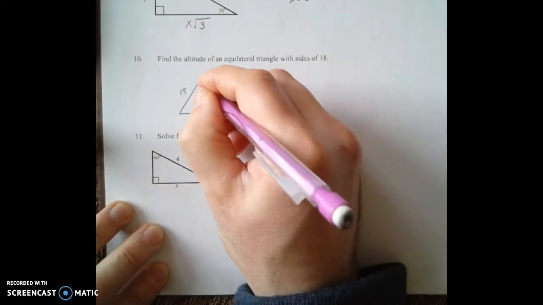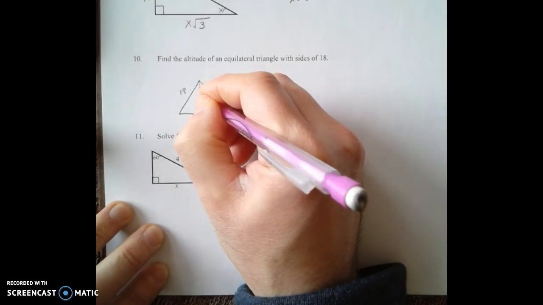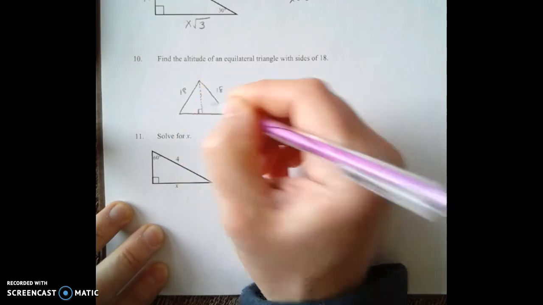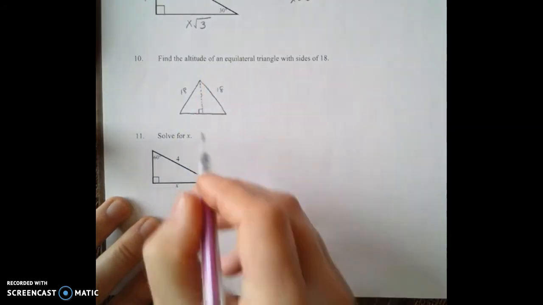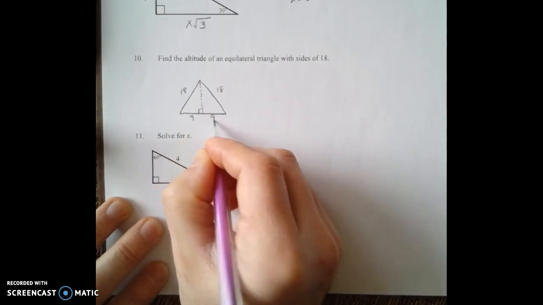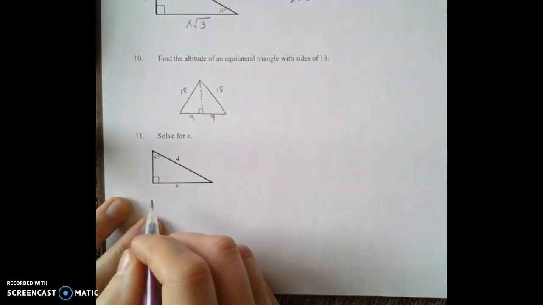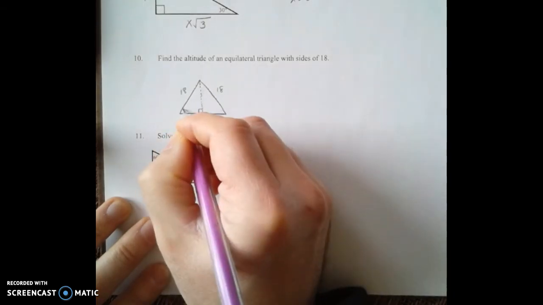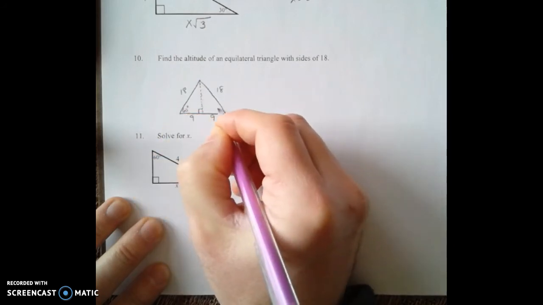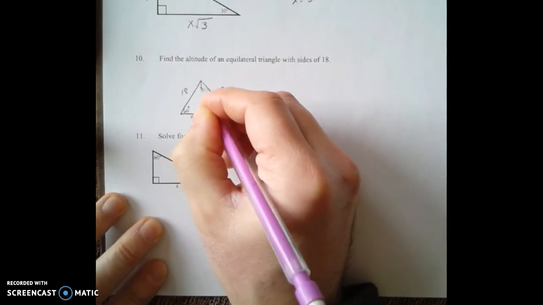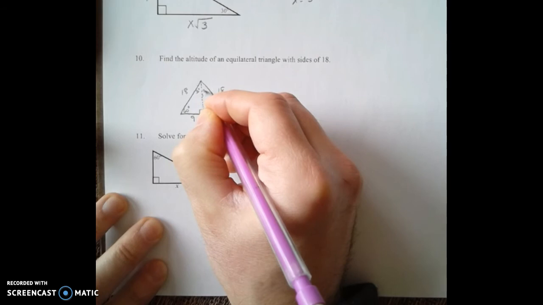The altitude, if I draw this in, is perpendicular to the base, meaning that it forms a right angle. And this also does something nice. It splits this side into 2 equal parts. So if the whole thing was 18, each piece is going to be equal to 9. And the other nice thing that this does is that it bisects this angle up here. Now, in an equilateral triangle, all 3 angles are 60 degrees. So that's 60 degrees, that's 60 degrees, and this one up here was also 60 degrees, but since this altitude bisects it, each piece is going to be 30 degrees.